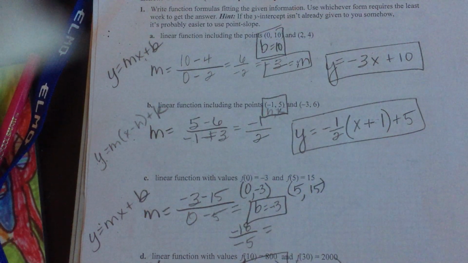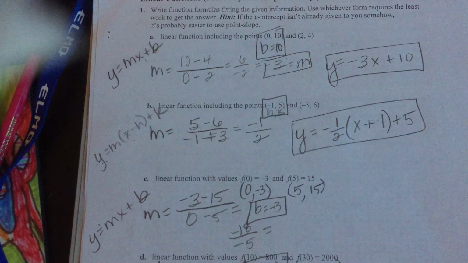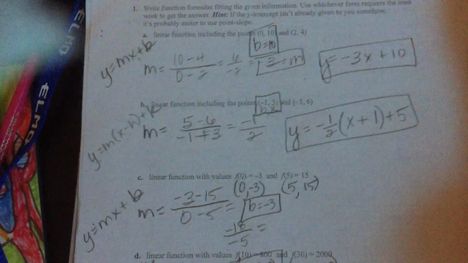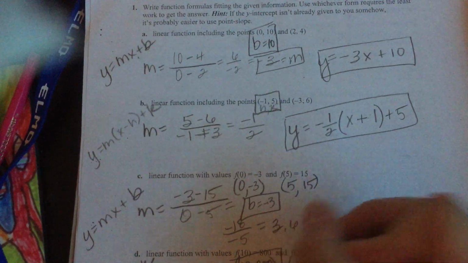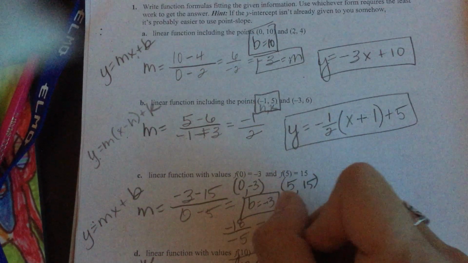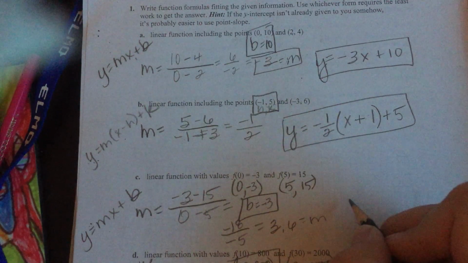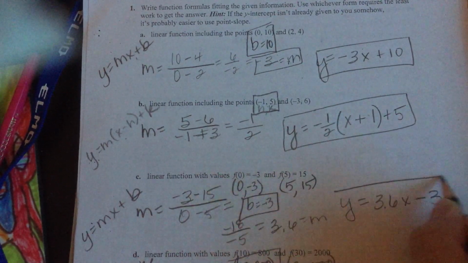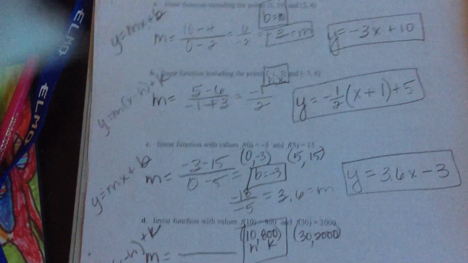I remember in class people saying that there was a decimal slope, a slope that worked out to be 3.6. Yep, that was exactly it, 3.6 positive. We have the b, there's our m. So y equals 3.6x minus 3. That y-intercept was a negative number.